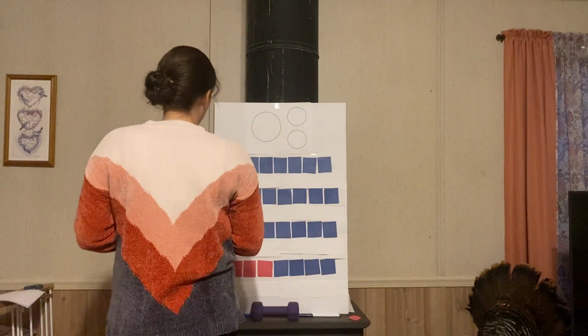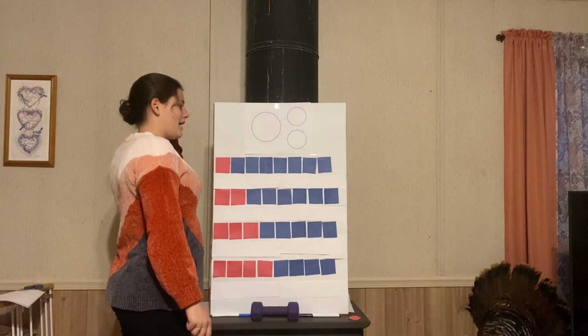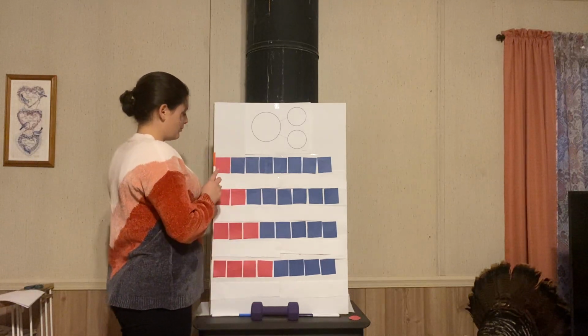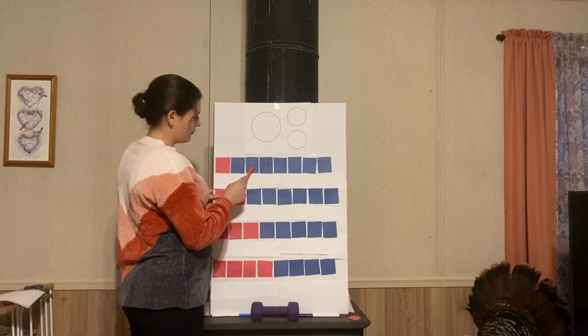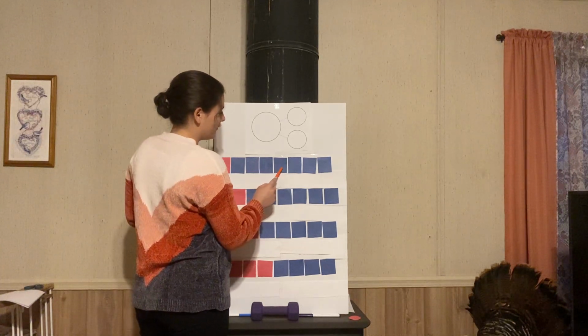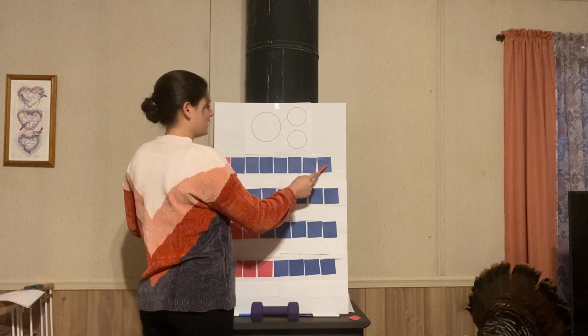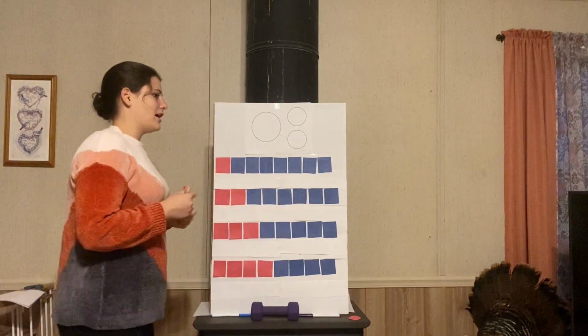Math class, we are going to learn what number partners can be combined together to create the number 8. So let's go on up here to our smart board, and let's count our blocks. Let's see how many blocks are in our row. 1, 2, 3, 4, 5, 6, 7, 8. So we have 8 blocks.